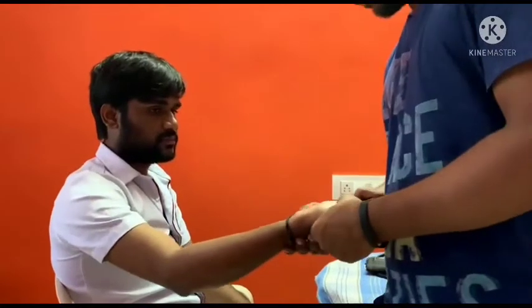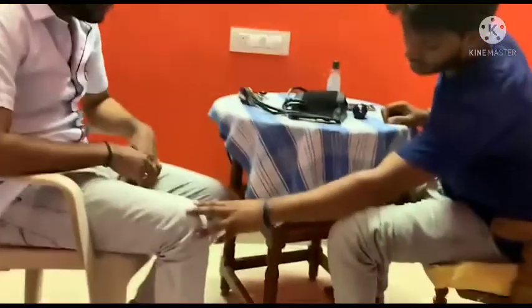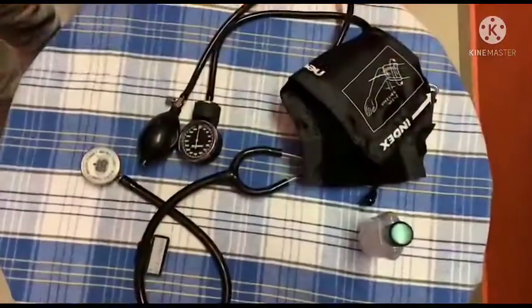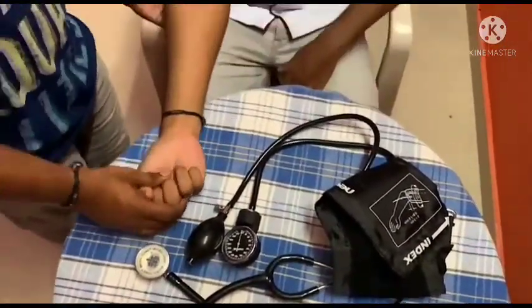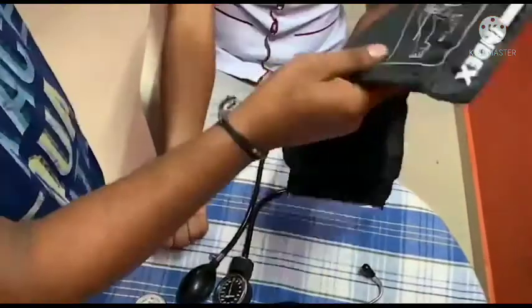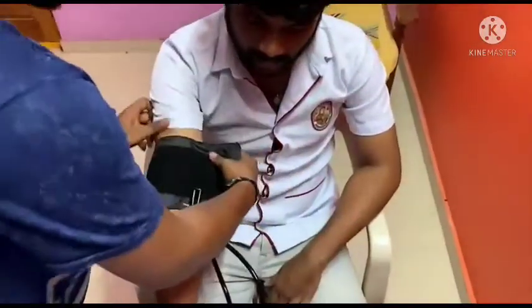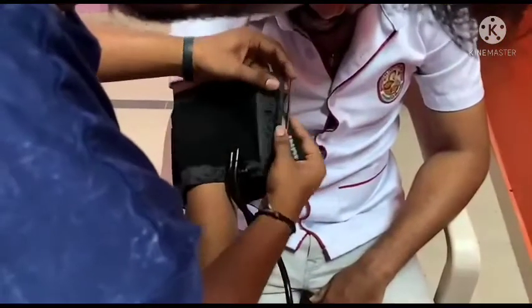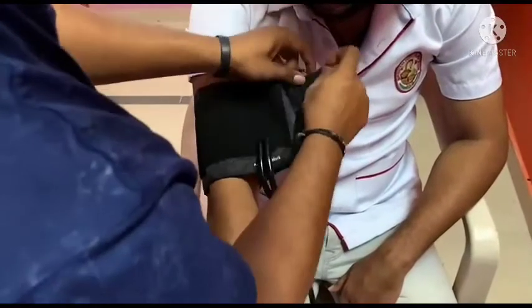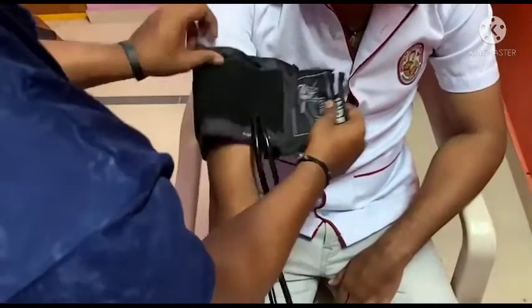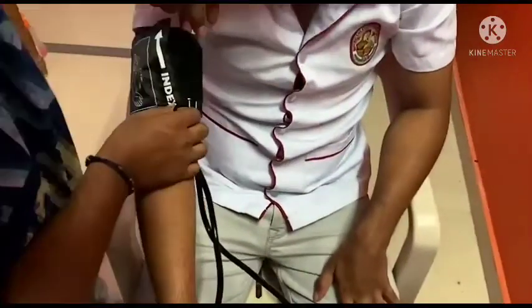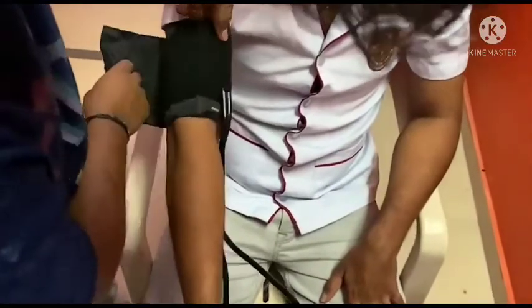Okay, Vivek, place your feet on the floor and sit relaxed. Can you place the hand here? Okay. Now I'm placing the cuff 2.5 centimeters above the antecubital fossa. Start. Now I'm checking the tightness of the cuff by placing 2 fingers inside the cuff.